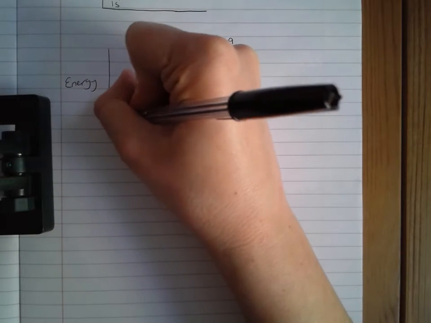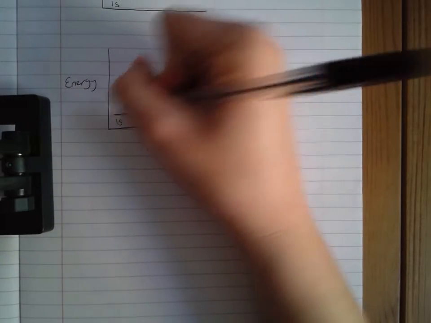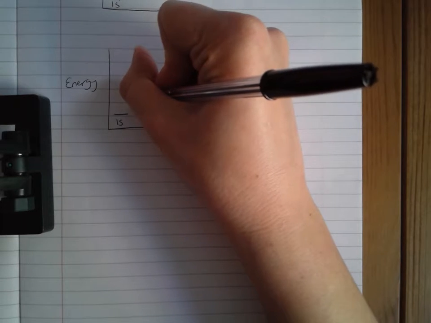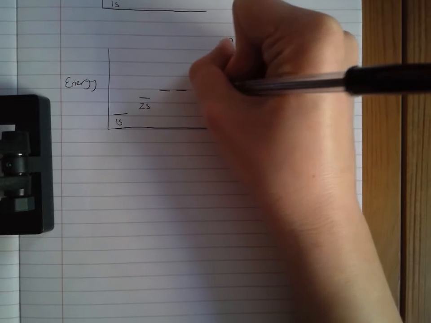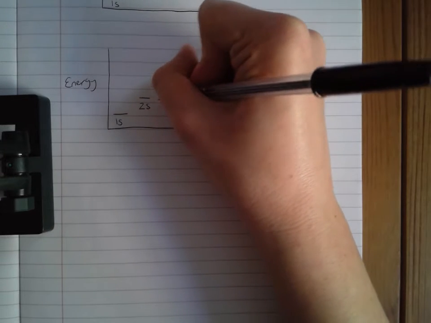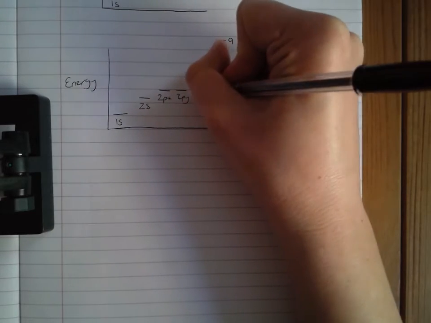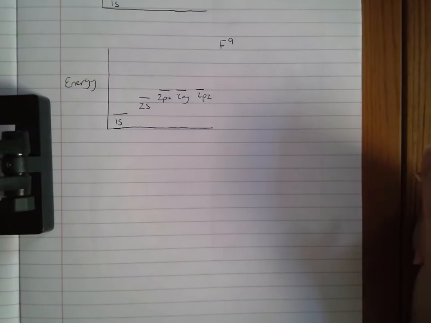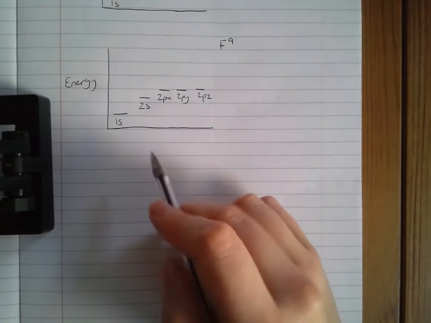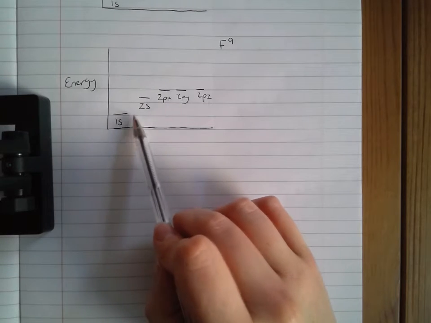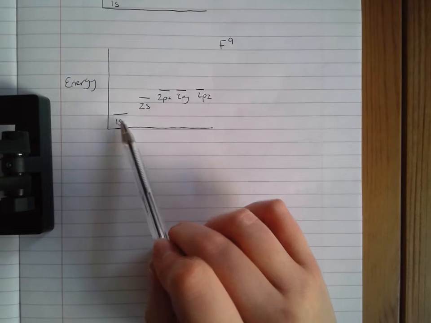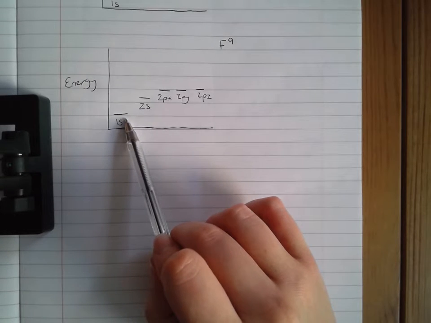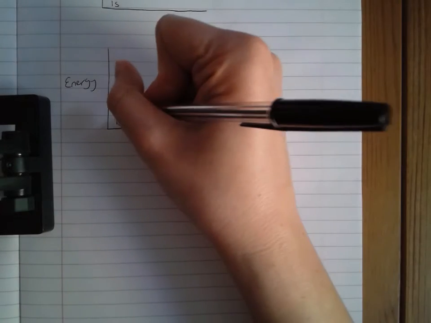And I know from previous diagrams that I have got one s orbital as my lowest energy. Then I've got a 2s orbital. And then I've got 3 2p orbitals. I've got a 2px, a 2py, and a 2pz. And when I'm putting electrons into my orbitals, I will always start with the lowest available orbital. So the 1s is the lowest in energy. So the first 2 electrons I'm going to put into the 1s orbital.